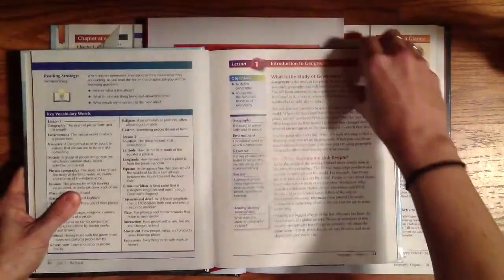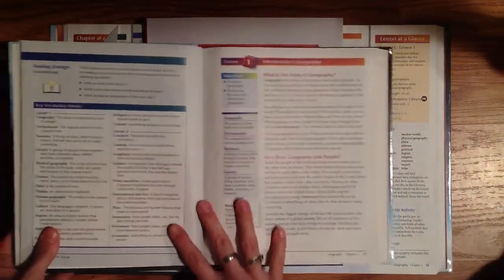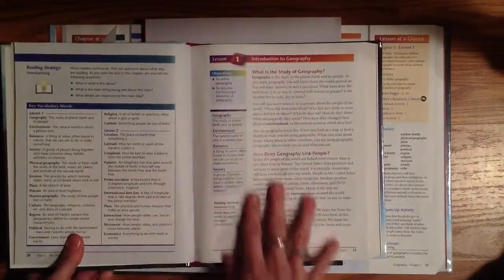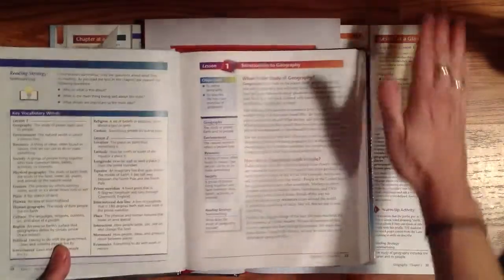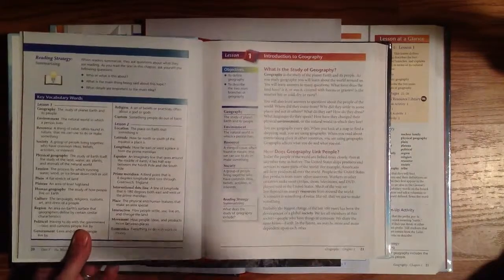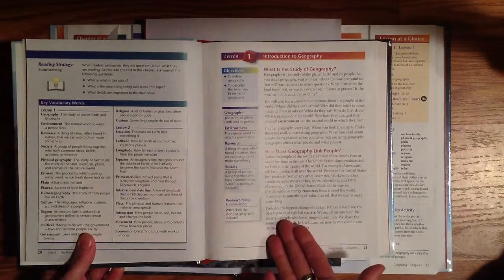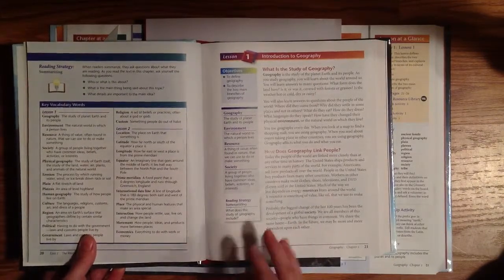A typical lesson here, especially at the 6th, 7th, and 8th grade level, I would gear towards independent study. Some parents might want to use the teacher guide and speak through it and prepare a lesson for their student, but I think this is formatted in a way that it can be used individually as well.